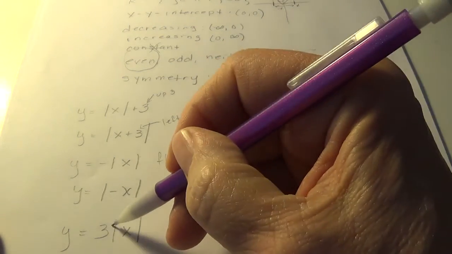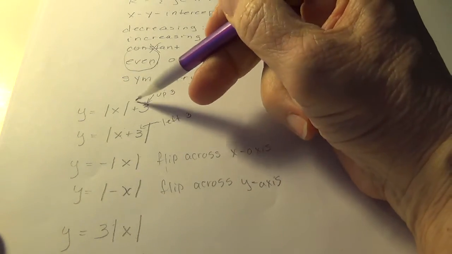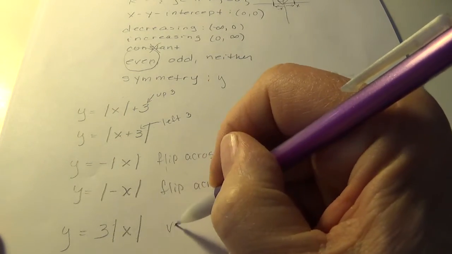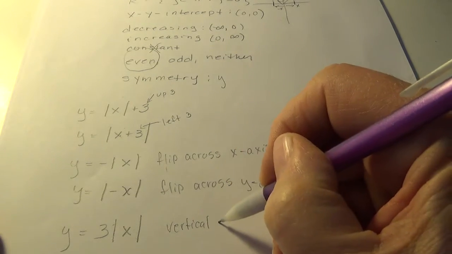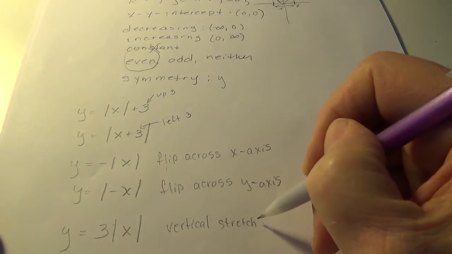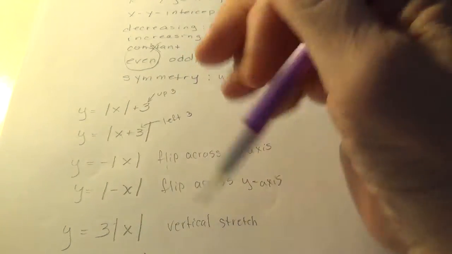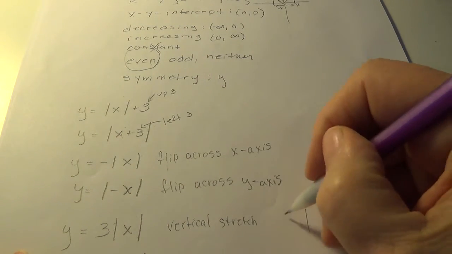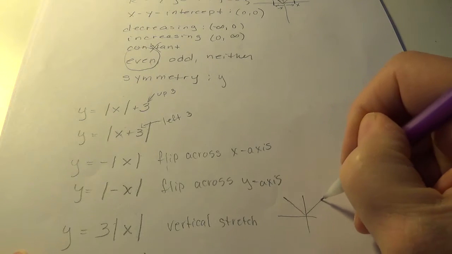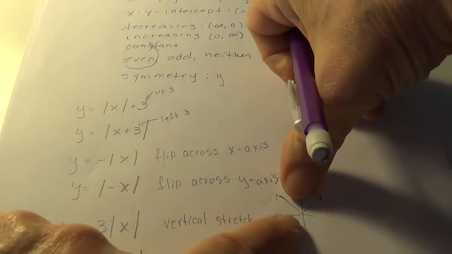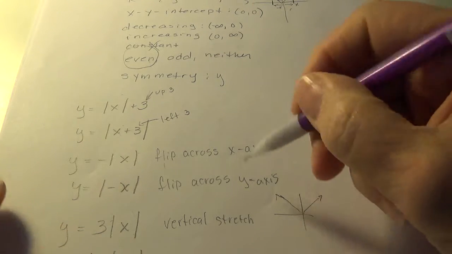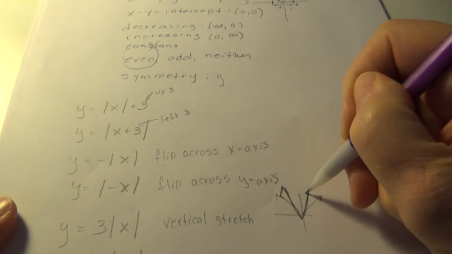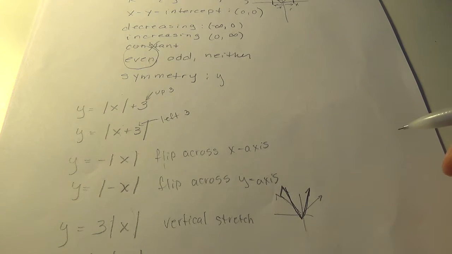Alright, a value outside of the whole function when it's multiplied. Notice up here we were adding. So this is a multiply. We learned that this was a vertical stretch. So imagine this on a flexible piece of paper. We're going to stretch it vertically. So if this graph starts out like this and we stretch the paper vertically, do you see it would cause this to come closer in to the y-axis? It would close in on it.